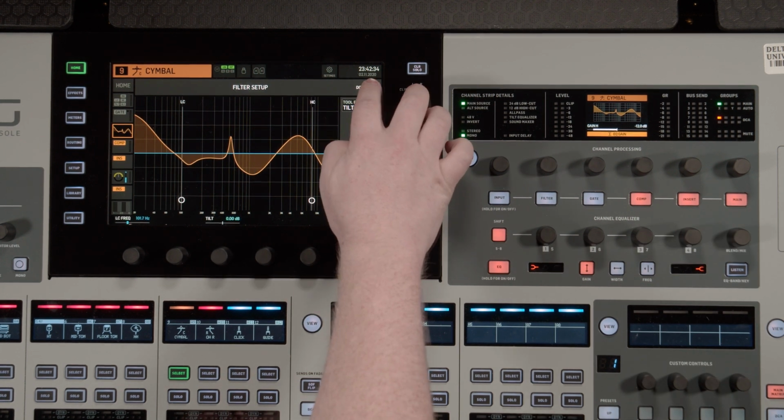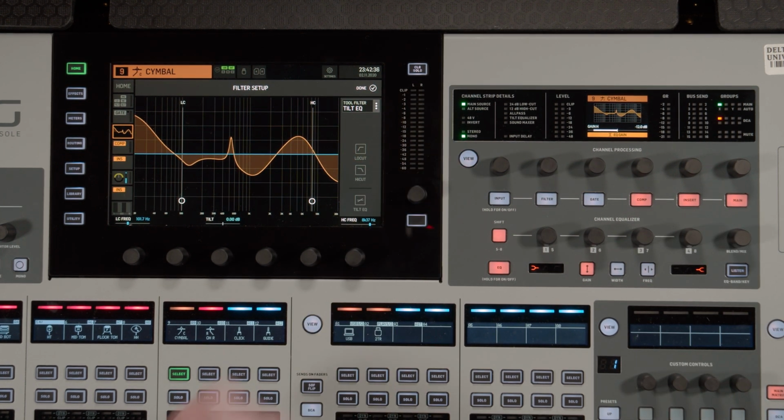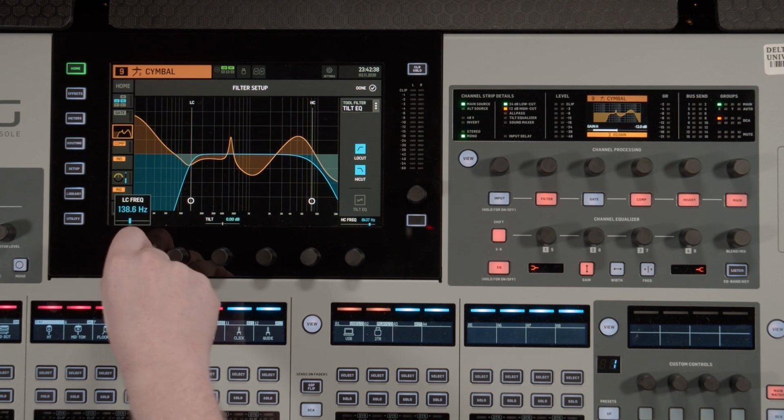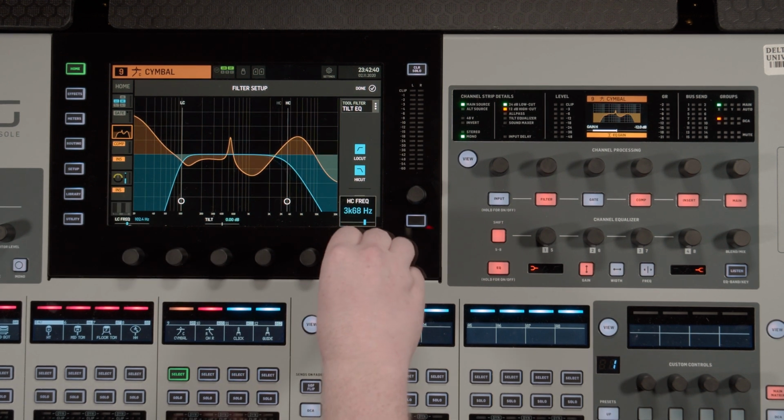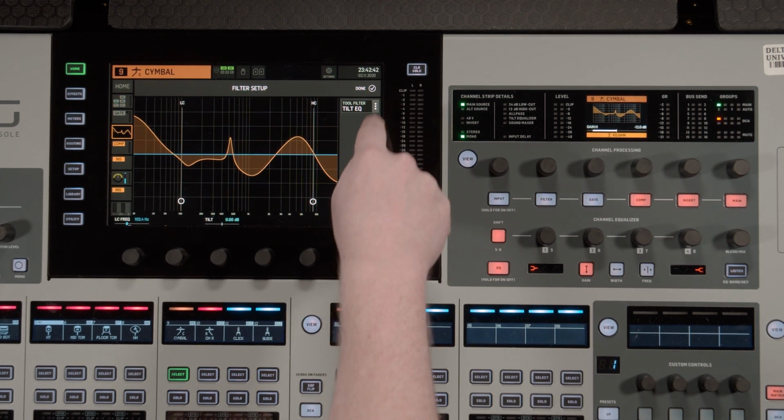Back on the touchscreen at the top right, we have the control section for our filters, where we can adjust the frequency and swap out the tilt EQ for a few different things.